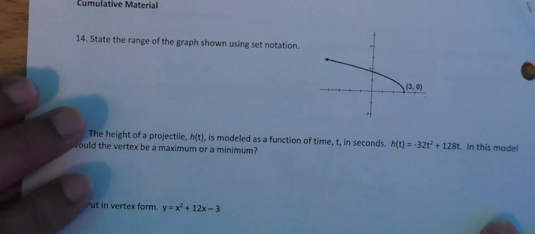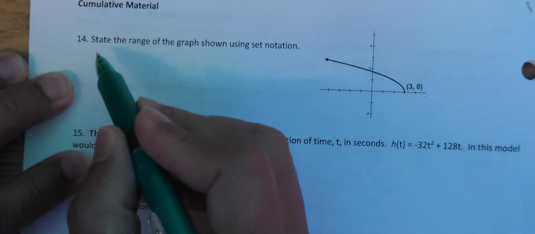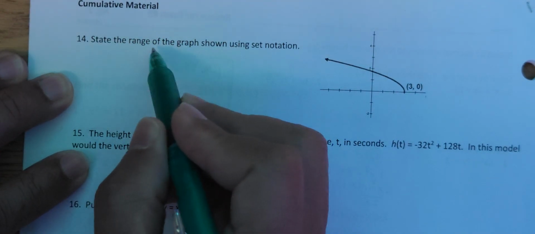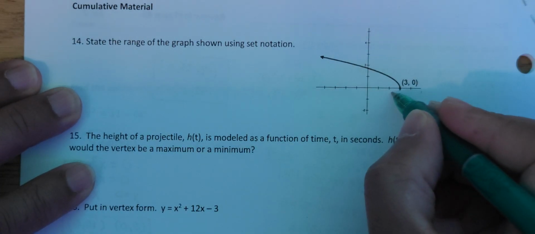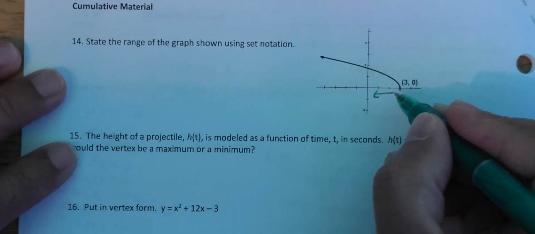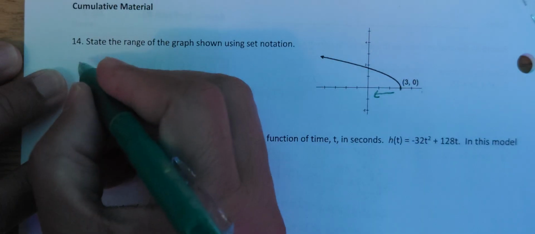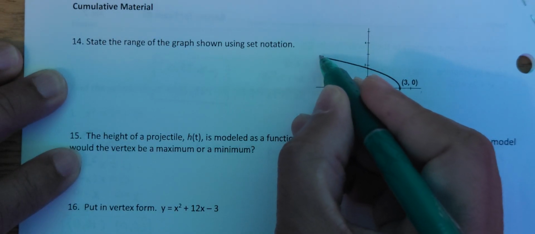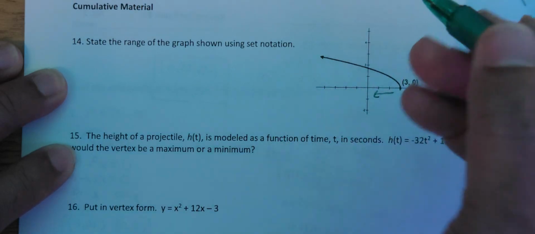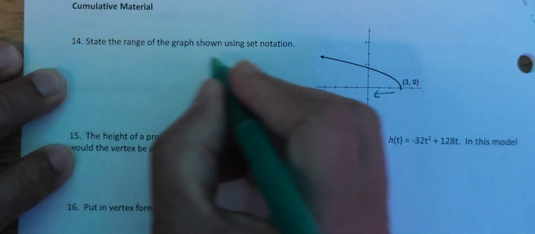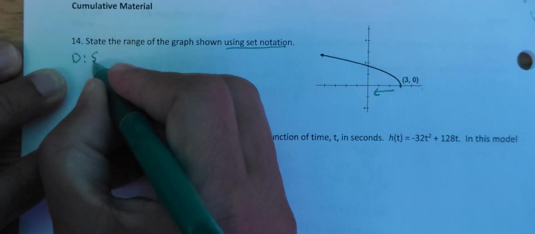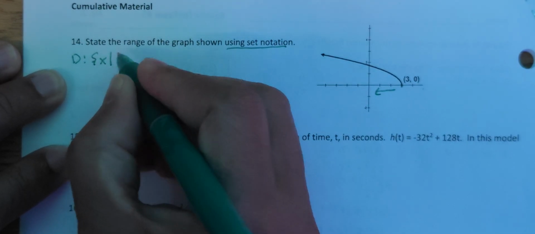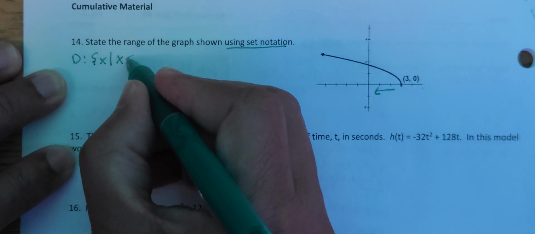So this is number 14, and since I'm doing the evens, this is asking us to state the domain and the range of the graph shown using set notation. So notice, from this point, the graph goes to the left, okay? So once I see that, the arrow implies that it's going to go to negative infinity. So don't forget, domain you always read from left to right. And this is saying set notation. So then domain is x such that x is going to the left. So it's going to be less than.